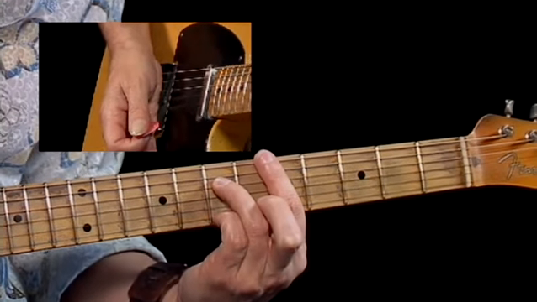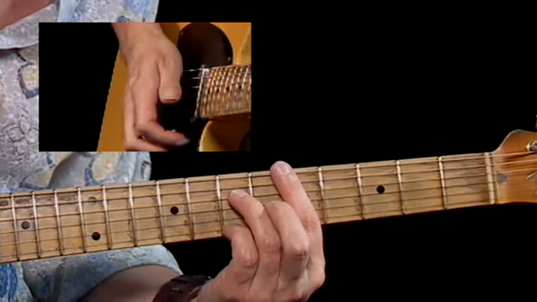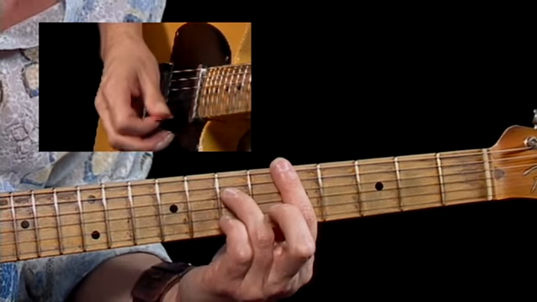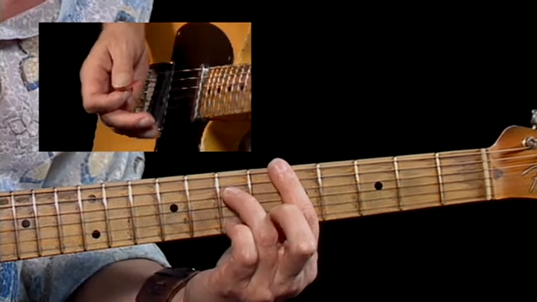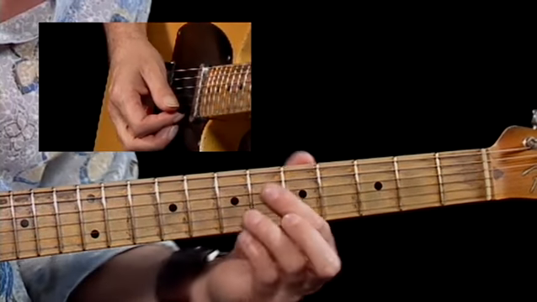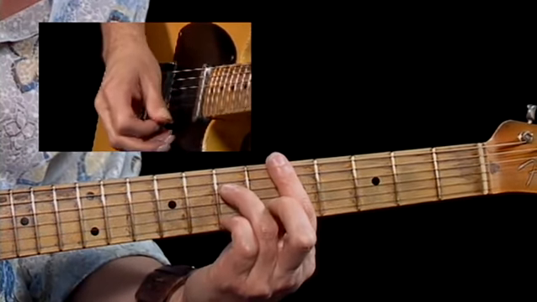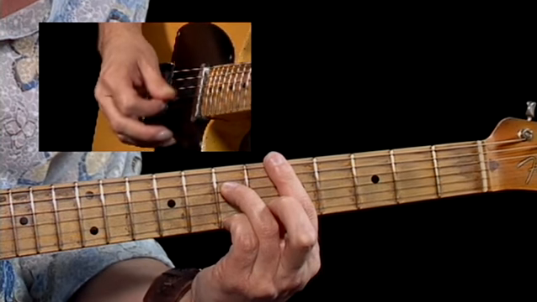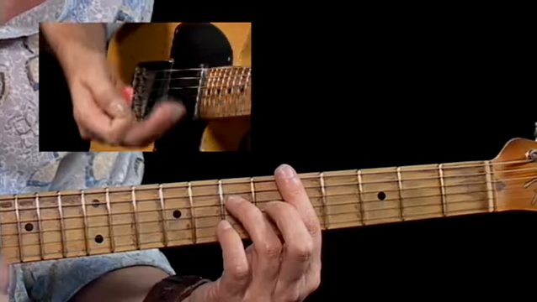I'm adding a 9th, or a 2nd if you wanted to be theoretical about it. I'm adding that B note and then taking it back off, which is giving me a melodic phrase of the A, the B, the A, plus the other voices within the chord.